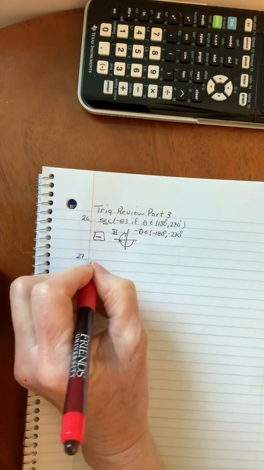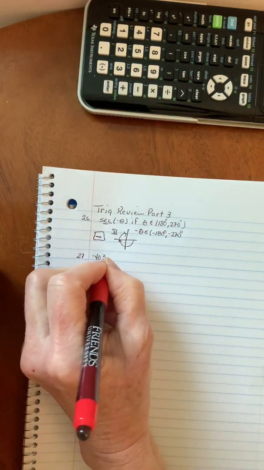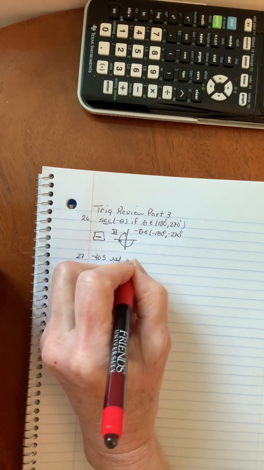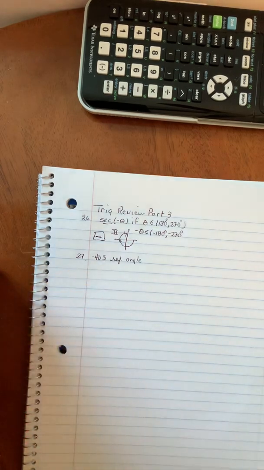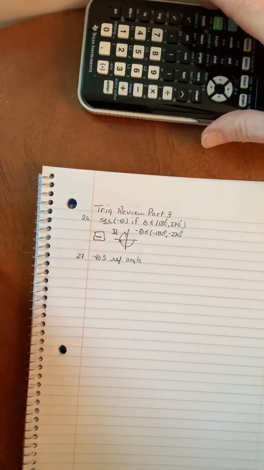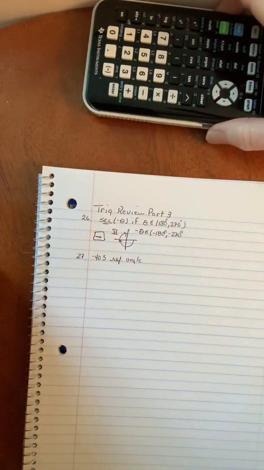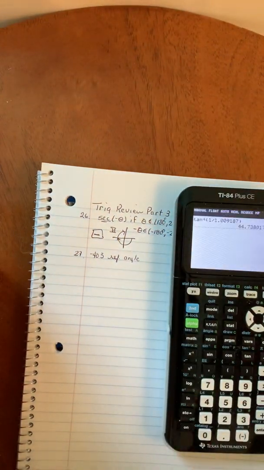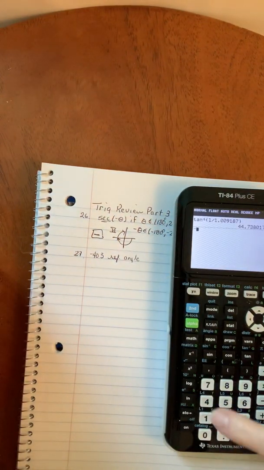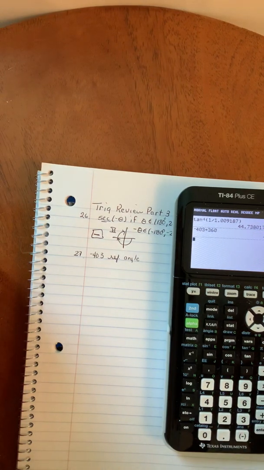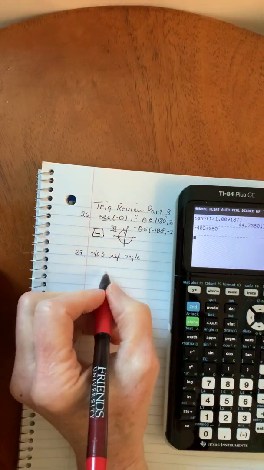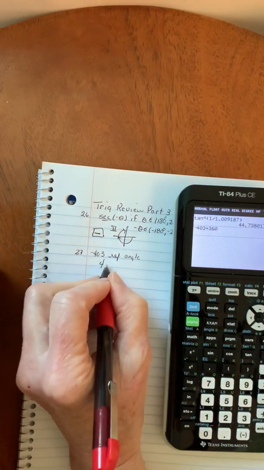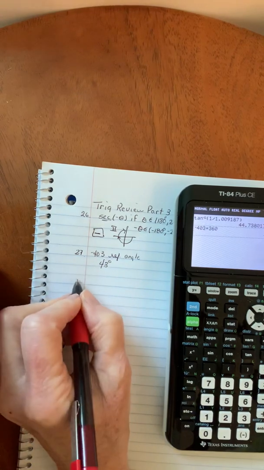Next question, minus 403, what's the reference angle? Well, that's pretty easy to do with a calculator. Minus 403, I'm going to add 360. So here's the calculator. I've got minus 403, I'm going to add 360, just go around the circle once. That leaves me with minus 43. What's the reference angle of minus 43? It's 43. So there you go.